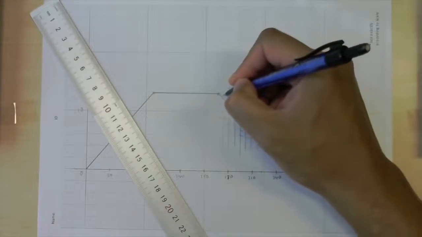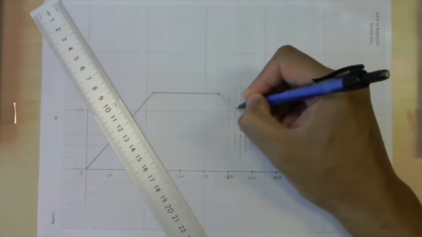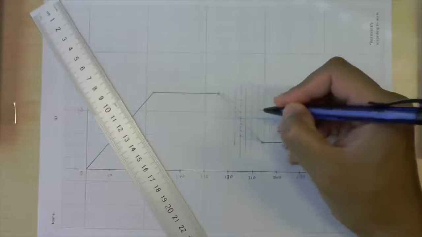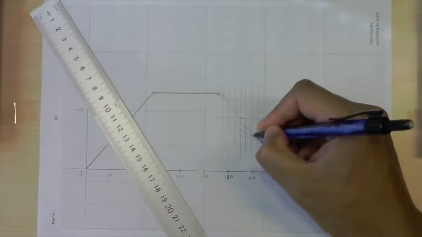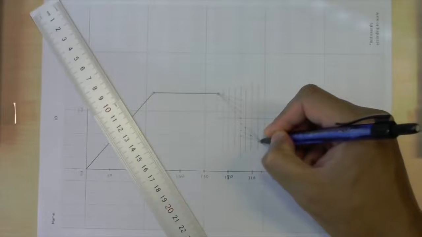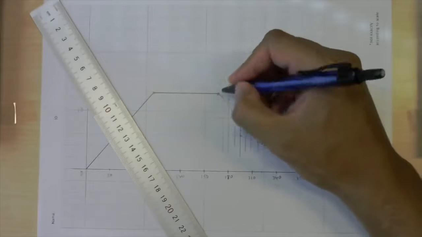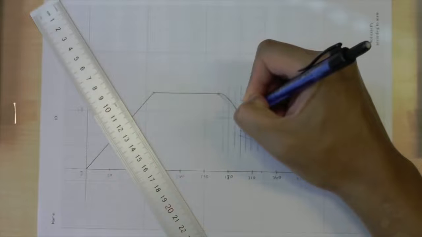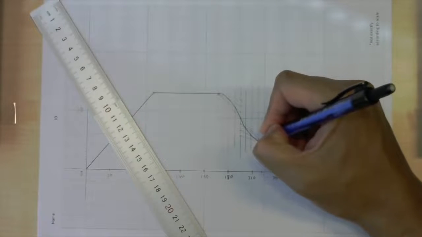So this is the first point, second point, third point. So now it will become this.